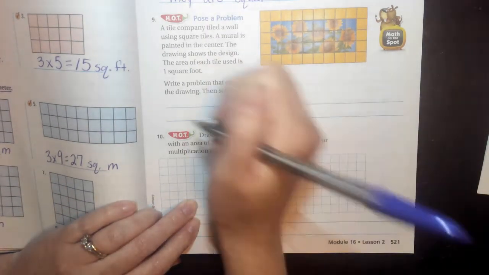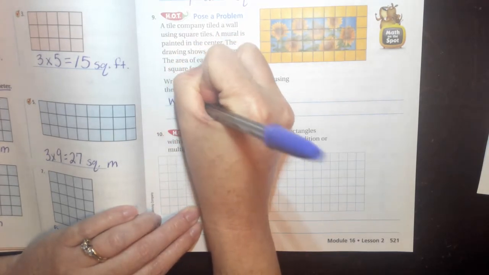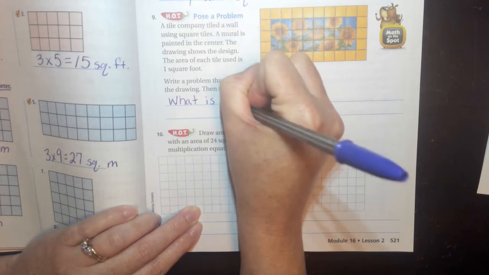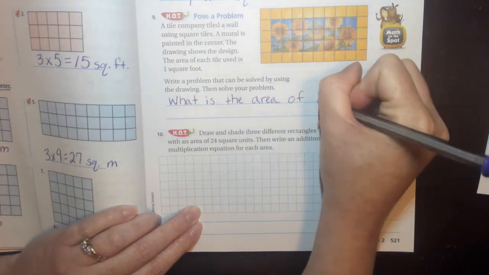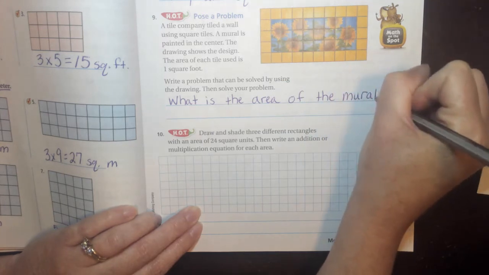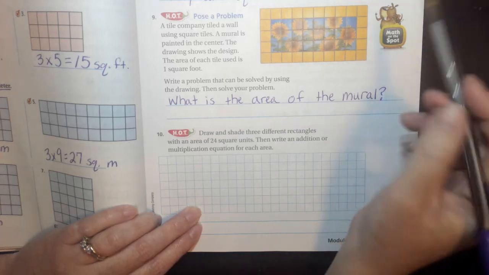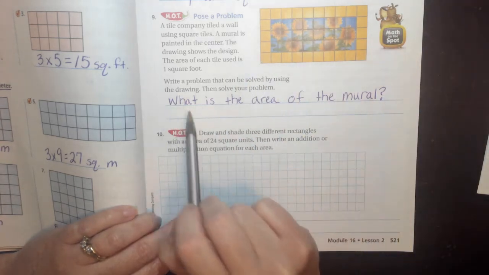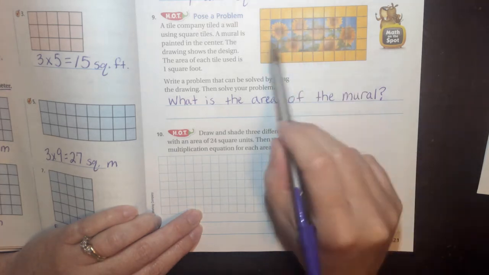So our question we can ask would be, what is the area of the mural? And that's the painting inside the border. So to solve our question, we can use multiplication.